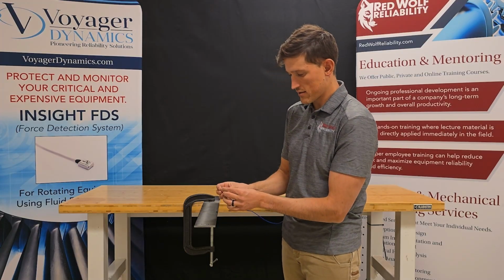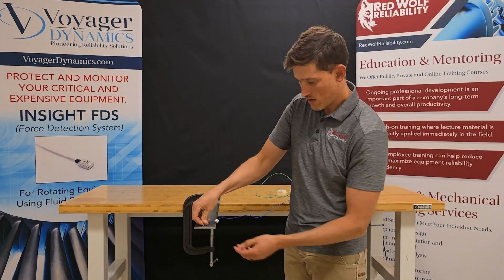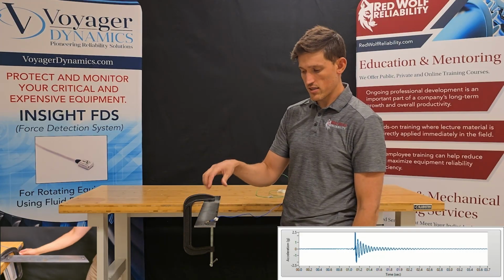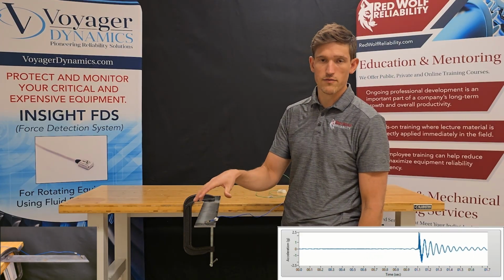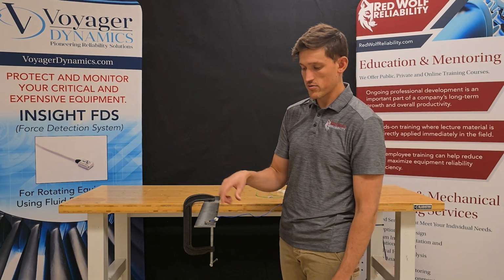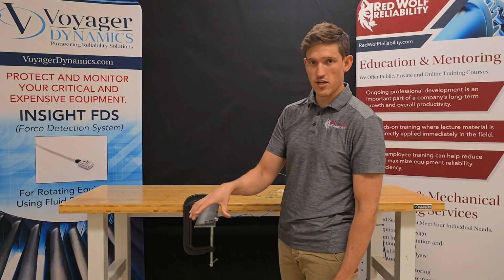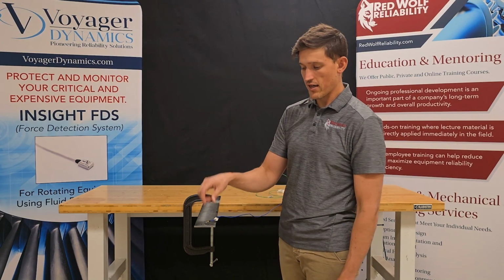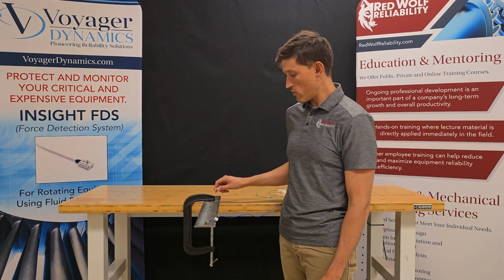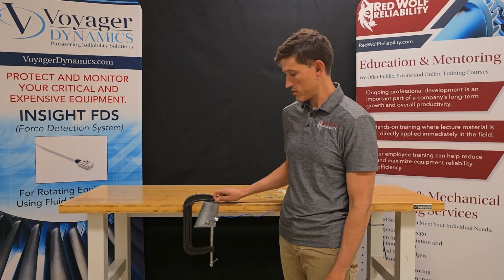Now if we move that to the free end of the beam, where all of the displacement's happening, if we pluck it again, you'll notice that the acceleration amplitudes are much higher on the free end of this beam. The reason that the acceleration amplitudes are higher on the free end of the beam is because there's displacement on this end. In order to have high acceleration, you have to have high displacement. The fixed end of the beam has very low displacement amplitudes, and so you'd have extremely low acceleration amplitudes.